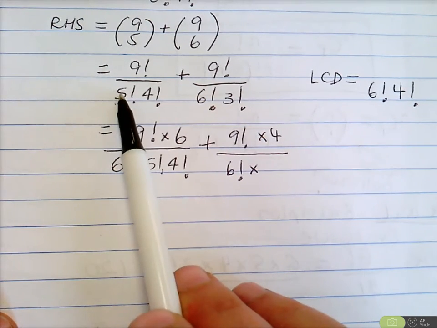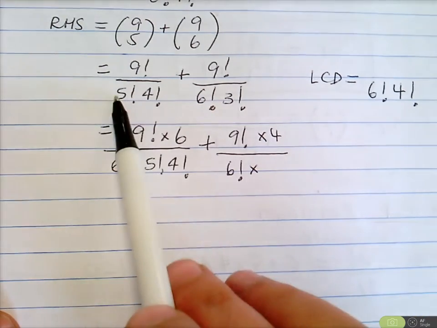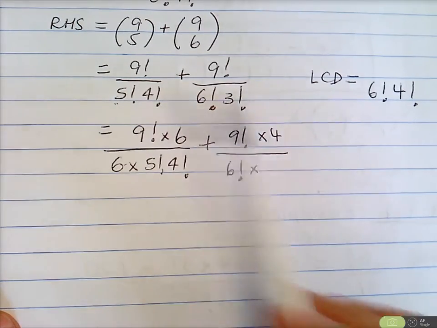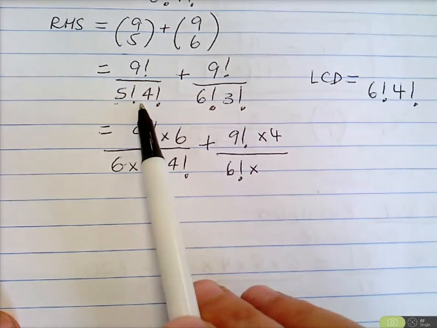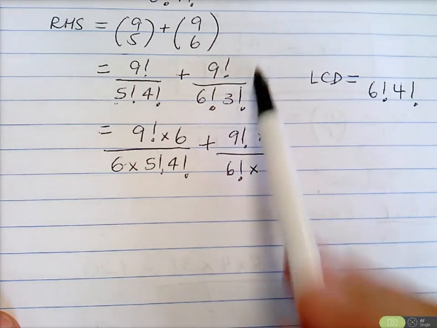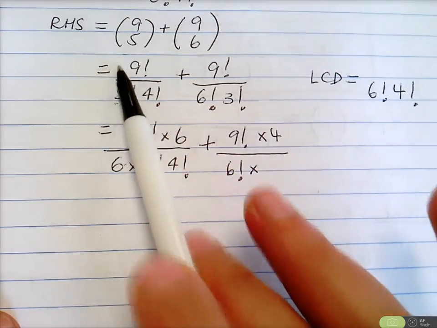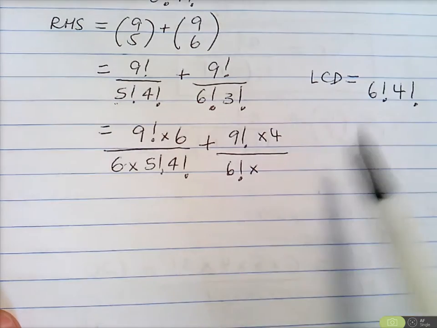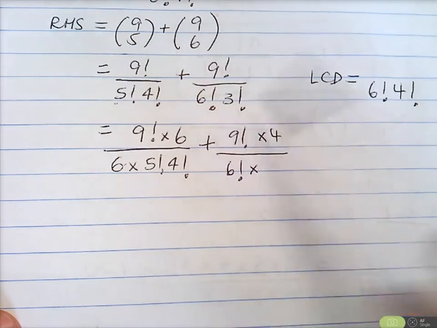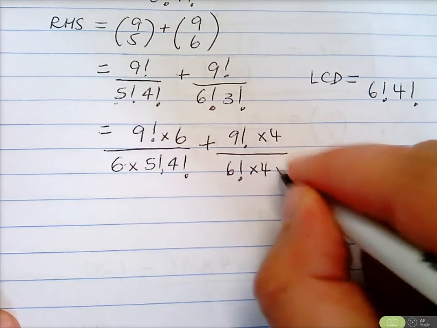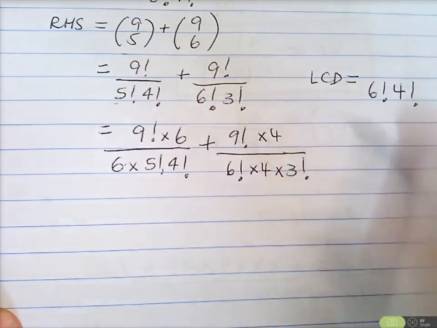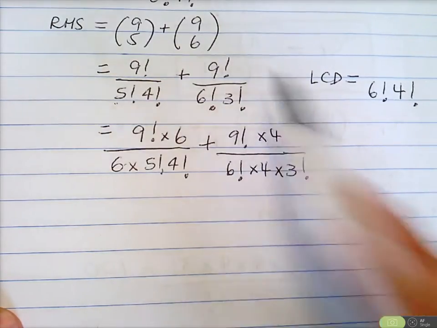I can easily make 5 factorial into 6 factorial by timesing it by 6. And I can easily make this 3 factorial into a 4 factorial by timesing it by 4. So I'm going to times the first fraction by 6 on 6, and the second fraction by 4 on 4.